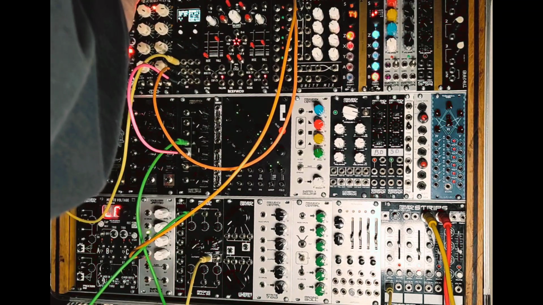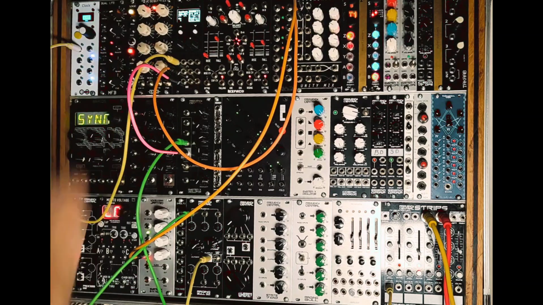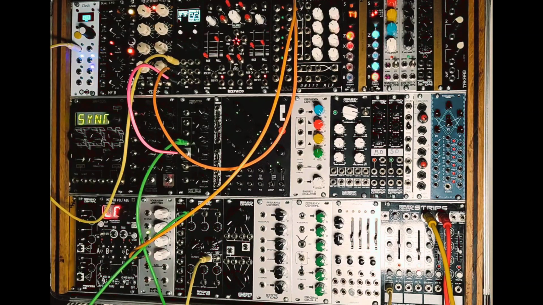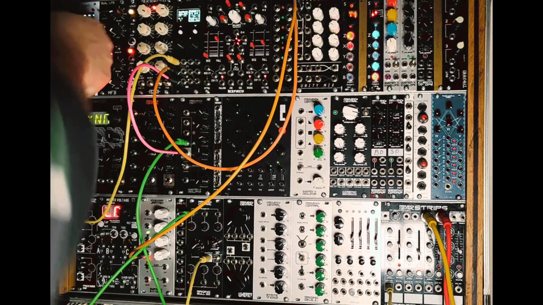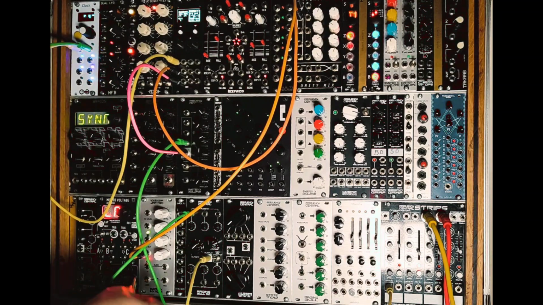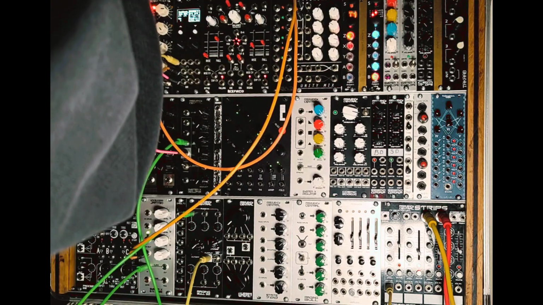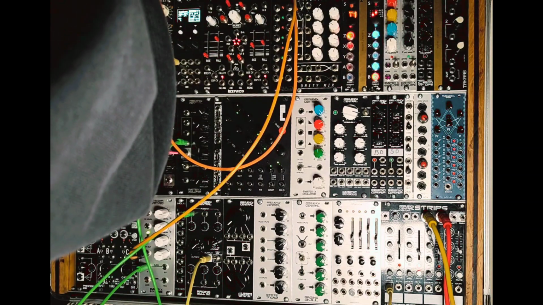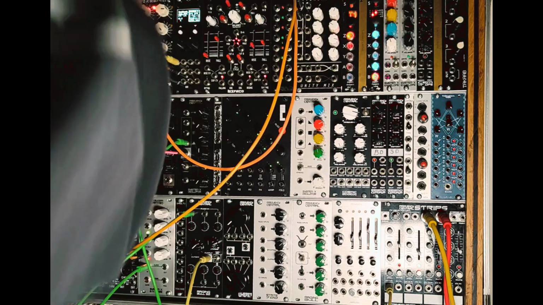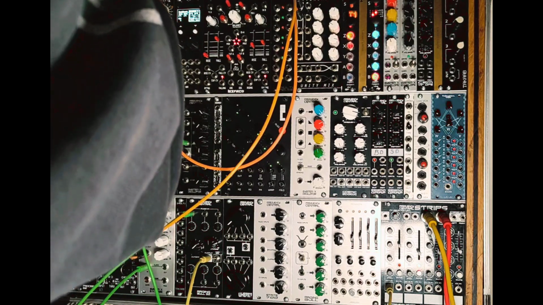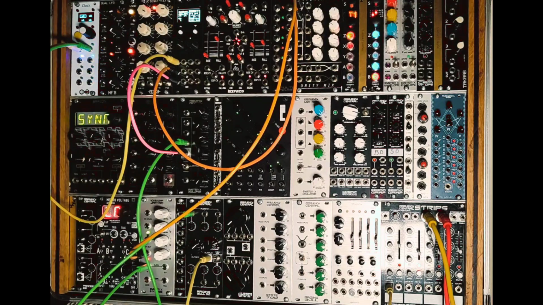Faster and you get your... We can clock the sample and hold as well, actually. Let's do that. You get your classic beep boops.